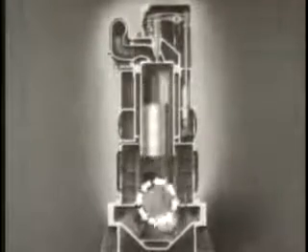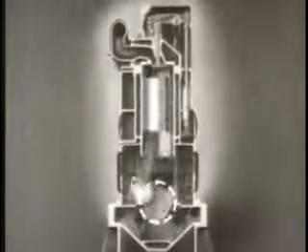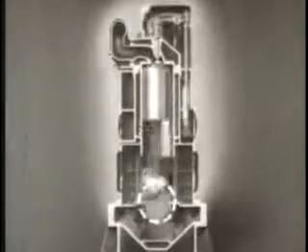If, on the other hand, the load should decrease with no change in the amount of fuel injected, the engine speeds up. By regulating the amount of fuel injected, the engine speed may be kept within a certain range. To do this, various types of governors have been developed.